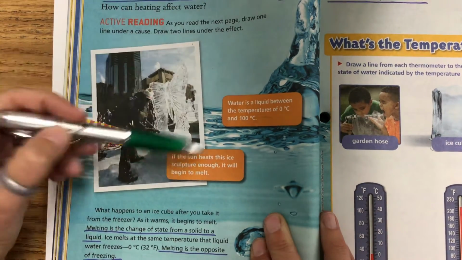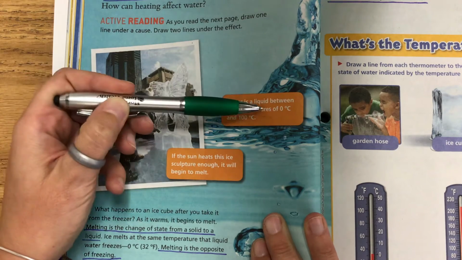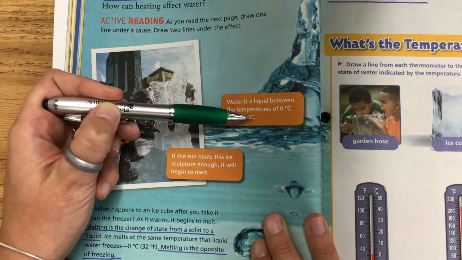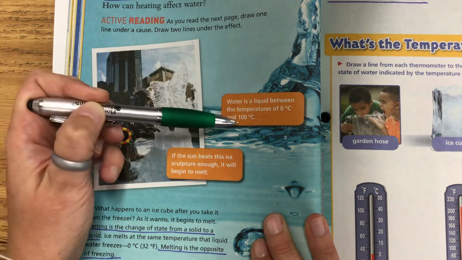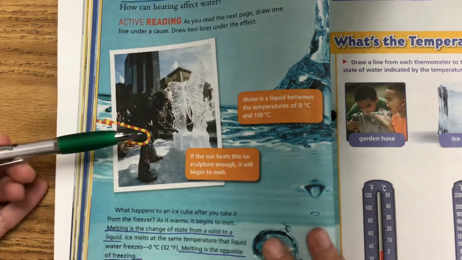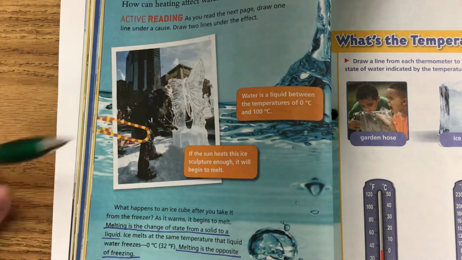If we look at these captions here, it says water is a liquid between the temperatures of 0 degrees Celsius and 100 degrees Celsius. We know that at 0 degrees, water freezes, and at 100 degrees, it boils. If the sun heats this ice sculpture enough, it will begin to melt.